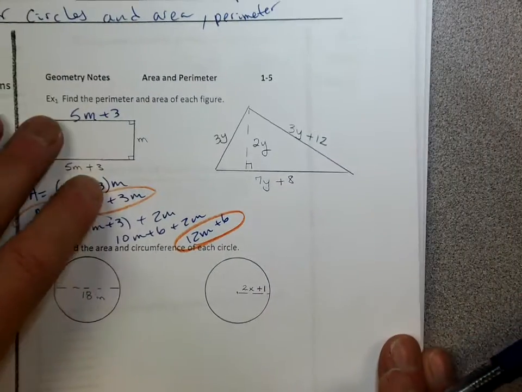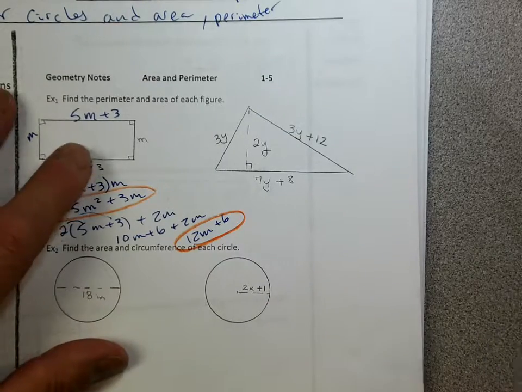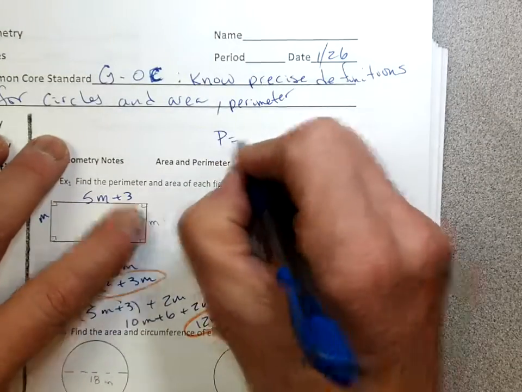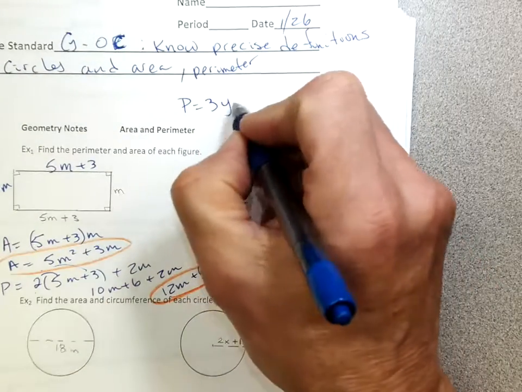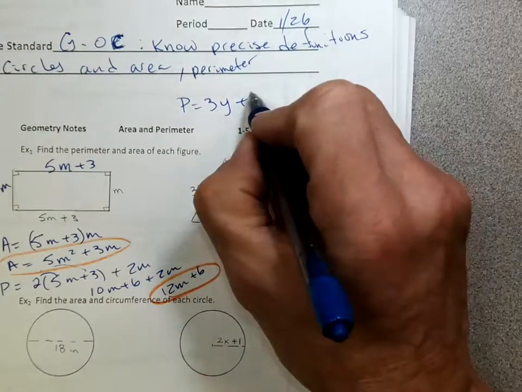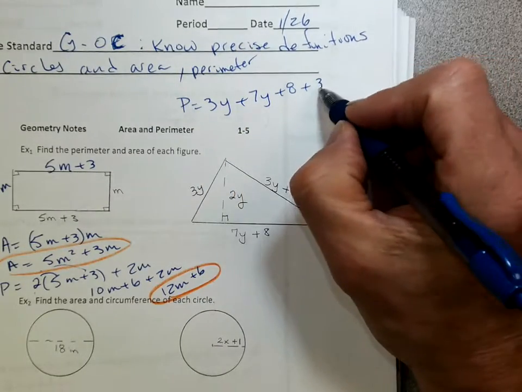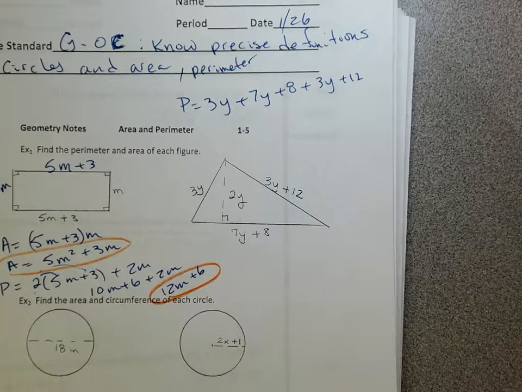All right. Number 1. Let's take a look at the second example, which is the triangle. Let's do perimeter first, because perimeter is actually not too bad. To do perimeter on this thing, I'm just going to add up all the sides. So I'll go 3y plus 7y plus 8 plus 3y plus 12, okay? And again, my answer is going to be in terms of y. It's not going to be a numerical answer.